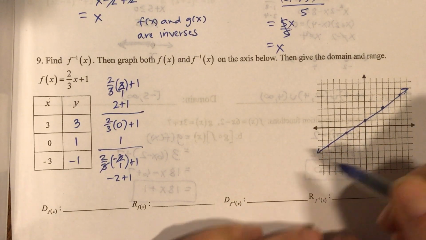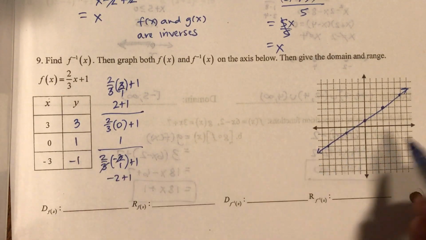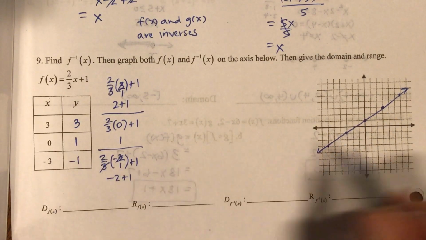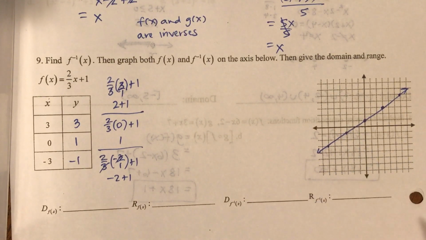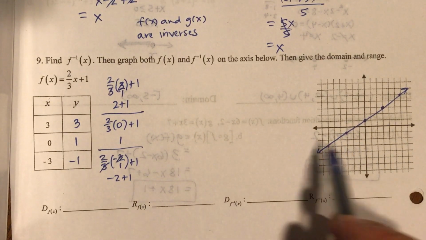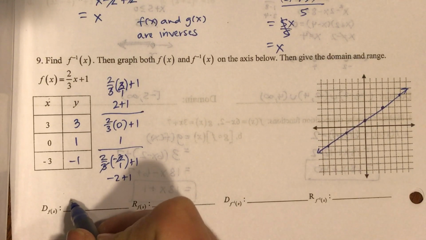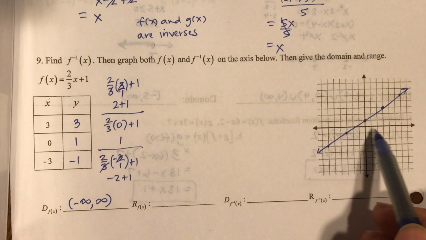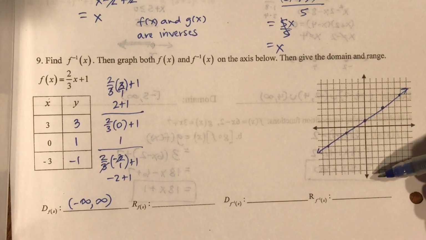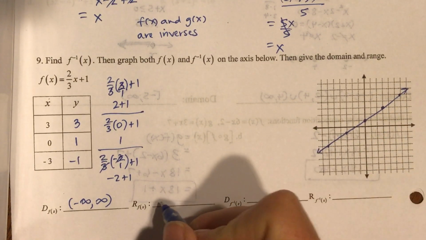I'm going to check a couple of those points and make sure they're what I got over here. Did we do 3, 3? We did. Did we do 0, 1? We did. Did we do -3, -1? Yep. Okay, so cool. So the domain of this graph is all reals, because I've got graph happening all the way across. The range is going to also be all reals.